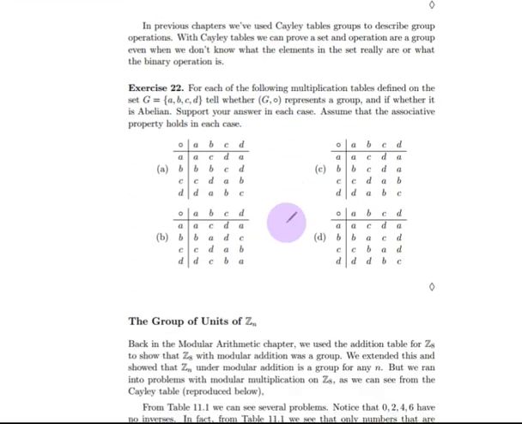Okay, all right, so here's some exercises. Can you tell from these Cayley tables whether or not this represents a group?